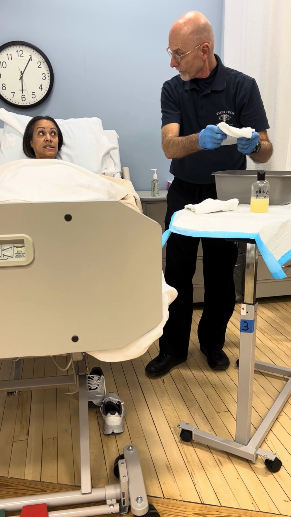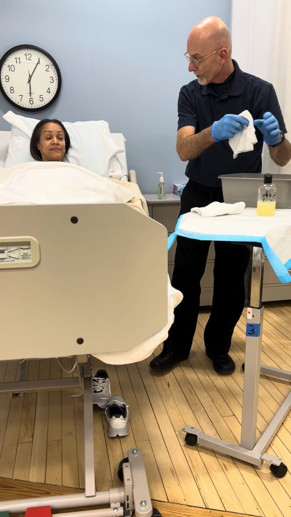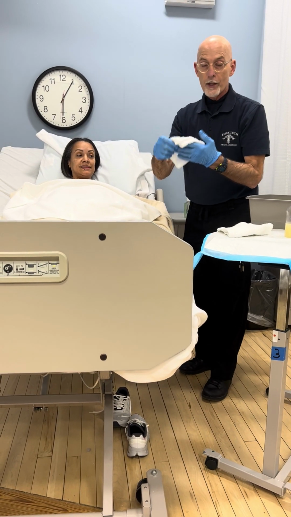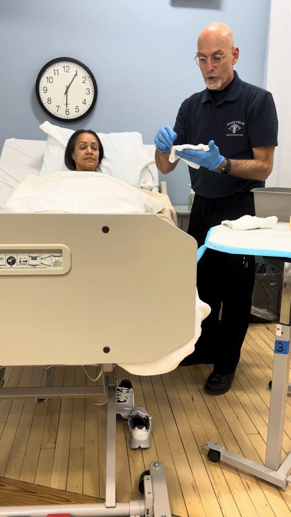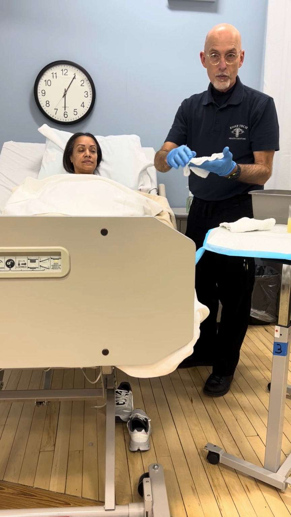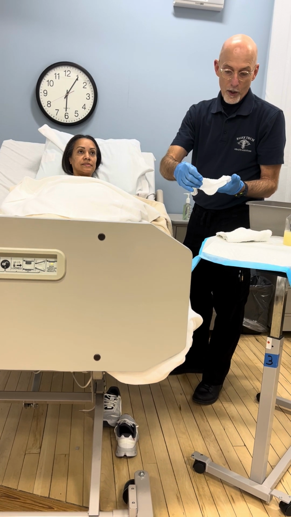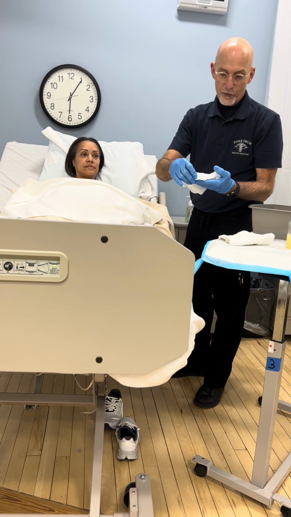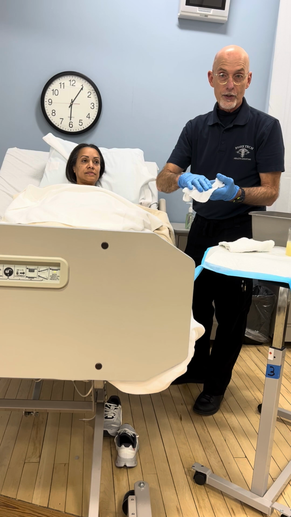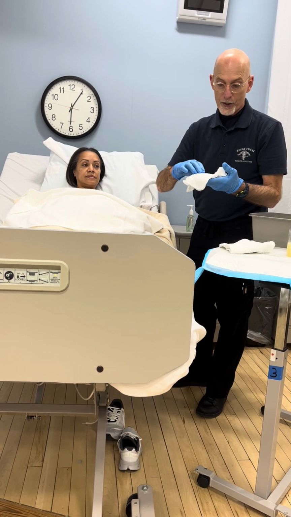Is this okay? For your face? Yes. I won't do that with the other one. Okay? Sure. All right. So when I wash her face, I use one side of each washcloth each time I wipe an area of her face. So I have 1, 2, 3, 4 surfaces to wash her face, so I can wash 4 separate areas of her face.